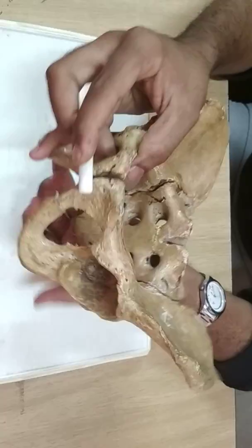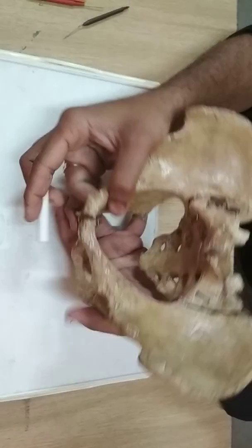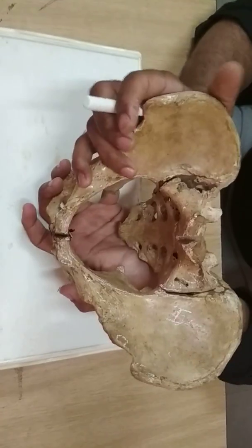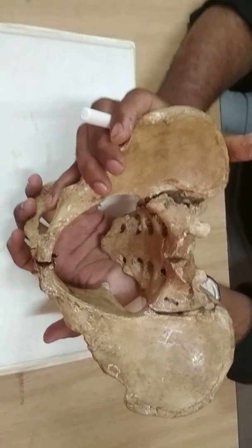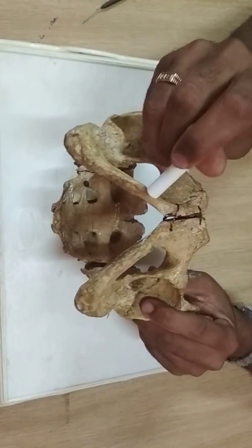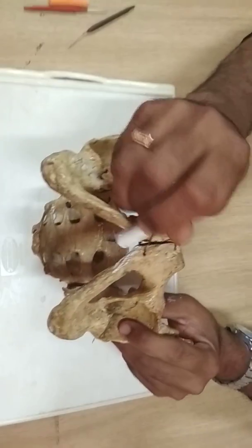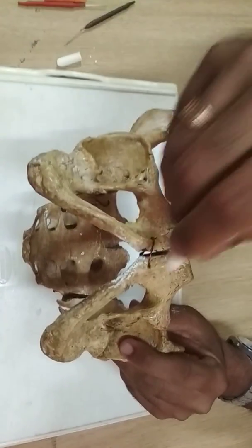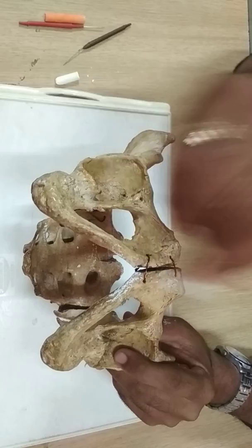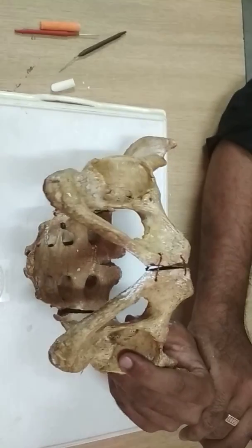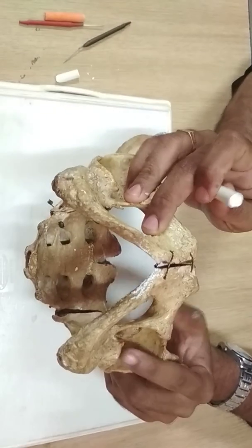Another difference: in males all the bones have prominent muscle markings, and bone weight is more in the male compared to the female. Next major difference is the subpubic angle, present below the pubic symphysis. The subpubic angle is 50 to 60 degrees in males but 80 to 90 degrees in females.